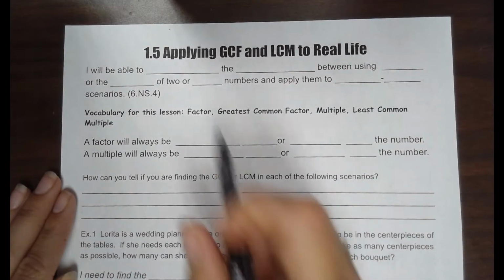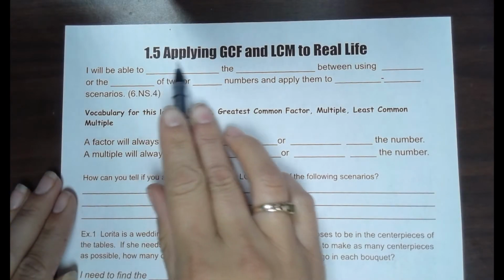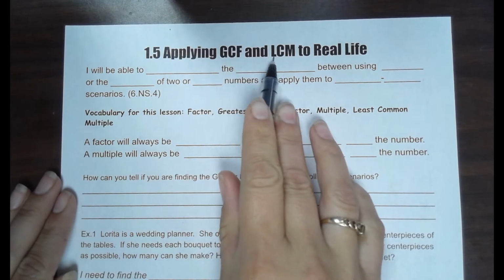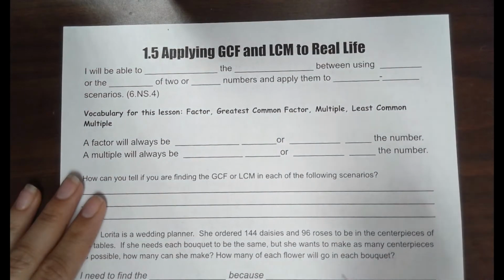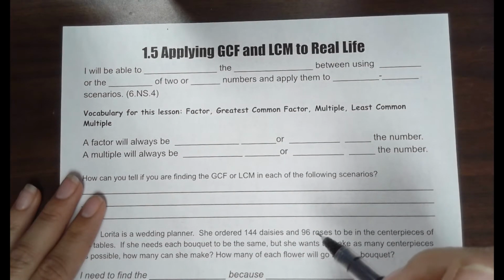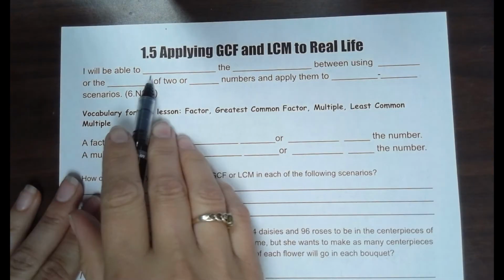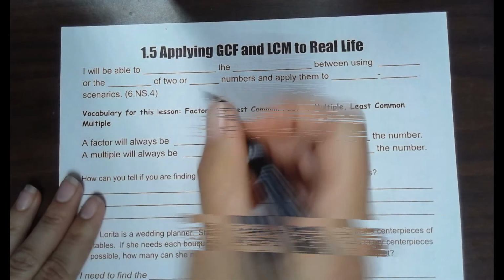Welcome back. Today we're doing 1.5, applying the greatest common factor and the least common multiple to real life. You might want your vocabulary available to you, but we've already filled out all the ones that we need to at the moment.